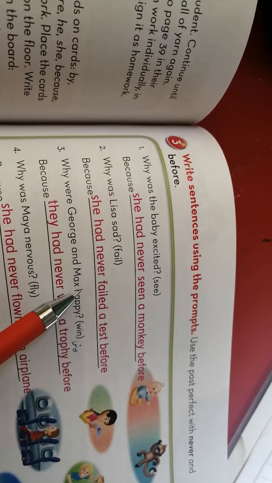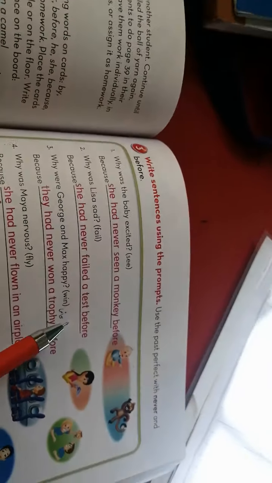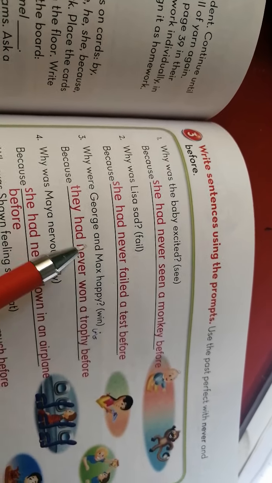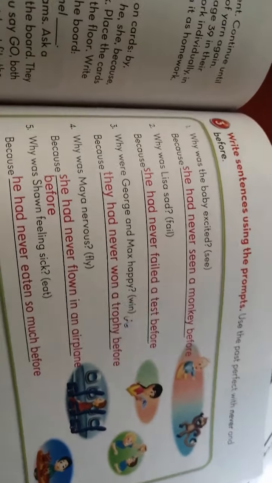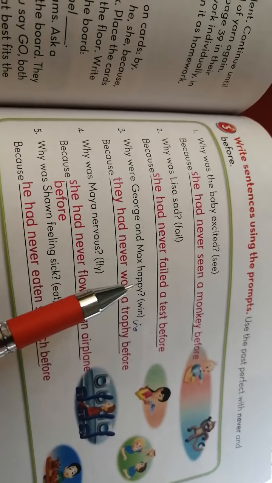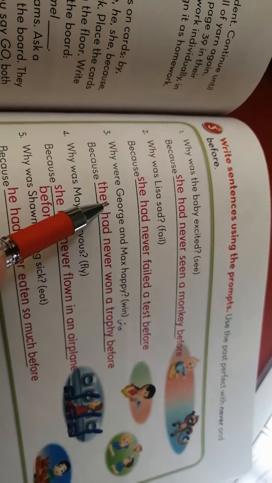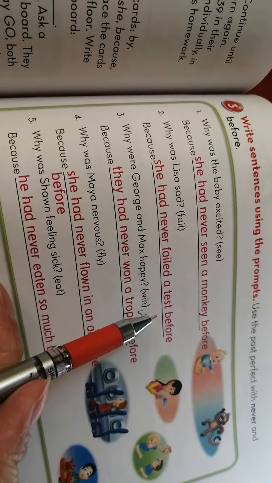Number 3: Why were George and Max happy? We want to use the verb win. Because they, George and Max are two, had never won a trophy before. A trophy is a cup. The most important thing in this exercise is that you use had: the subject goes down as it is, she, he, or they, then had, never, and verb 3, and you complete the sentence and put before last.